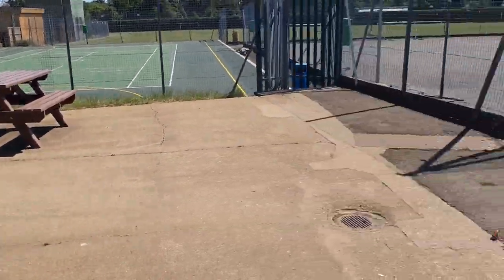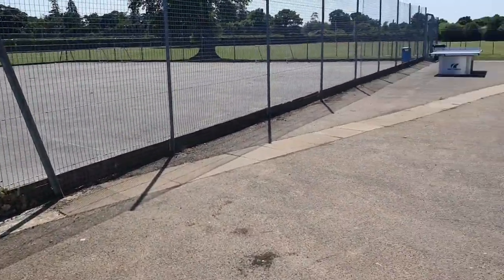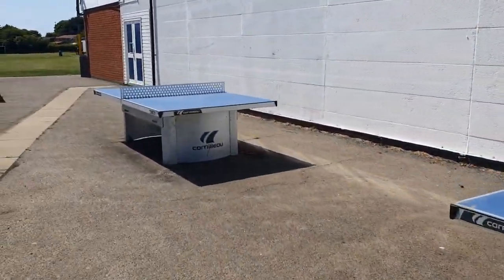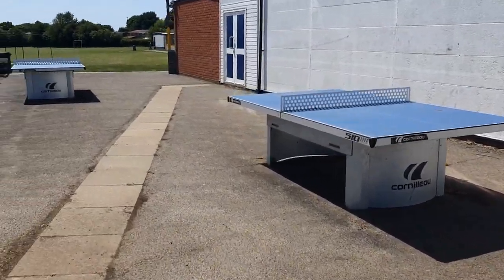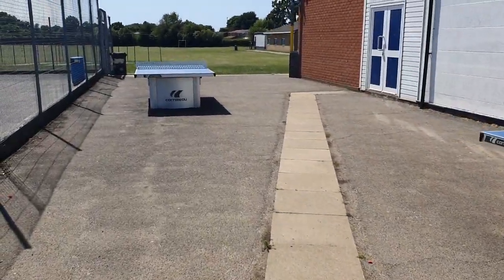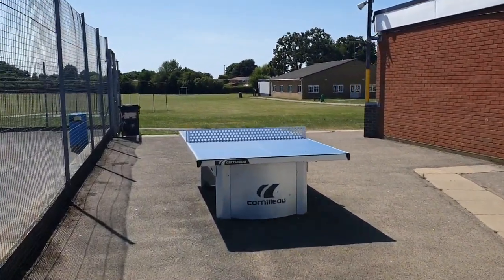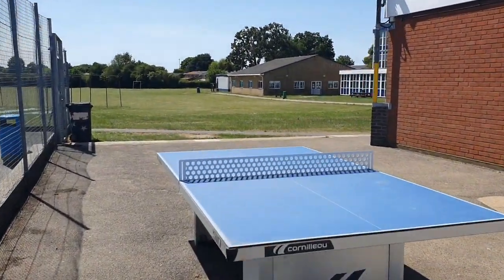As far as lunch goes, if you've bought lunch, obviously you can eat it in the canteen. If you want to bring it out, you can bring it out. If you've bought in a packed lunch, same options. If you want to eat outside, you can eat outside. If you want to join people in the canteen, that's absolutely fine.